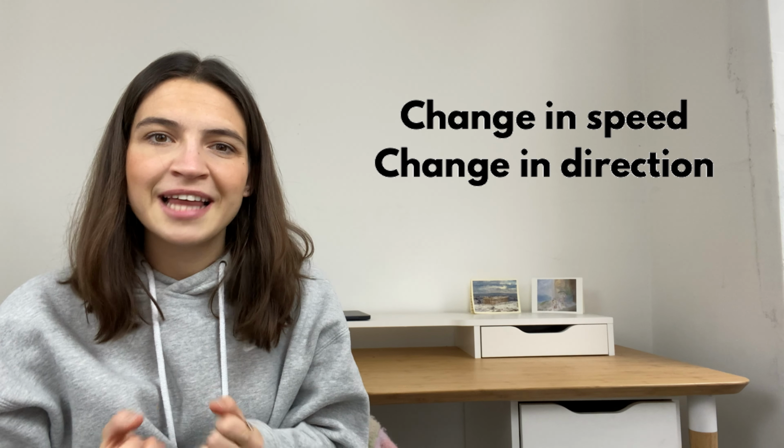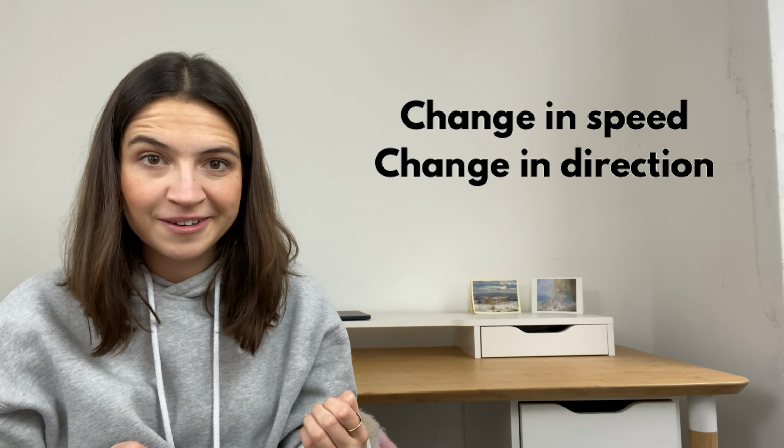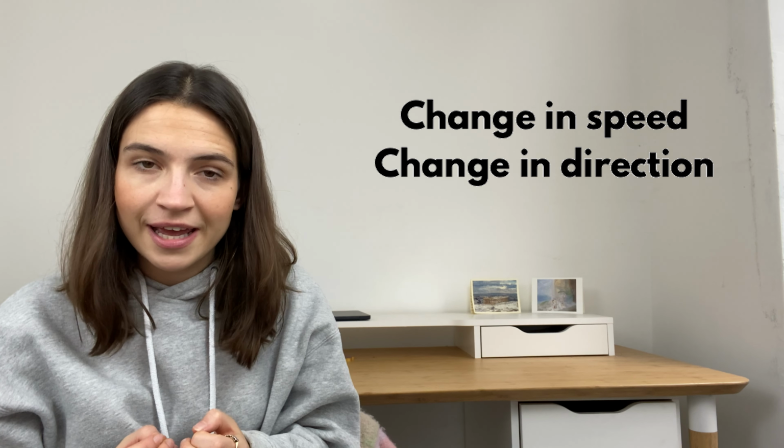And since velocity is a vector quantity, that could be a change in speed, like getting faster. That way the velocity will have changed because I've changed the magnitude of that quantity. Or it could be changing direction. So you can be accelerating even if you're not getting any quicker. An example of that would be moving around in a circle where you are constantly changing direction. Since your velocity would be changing, you are still accelerating. More on that in a later video.